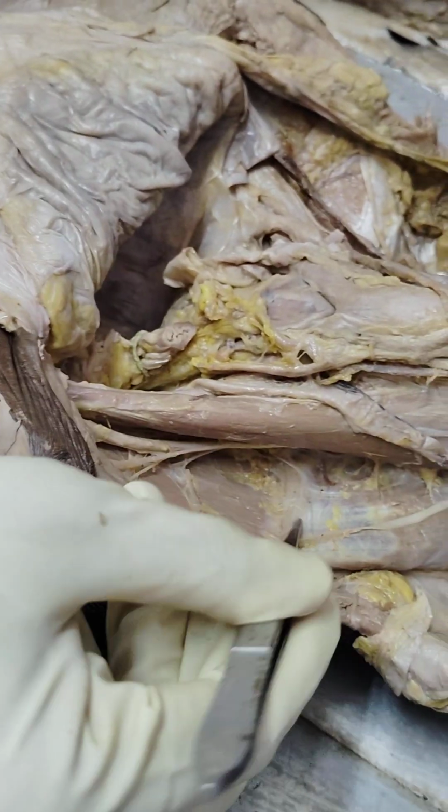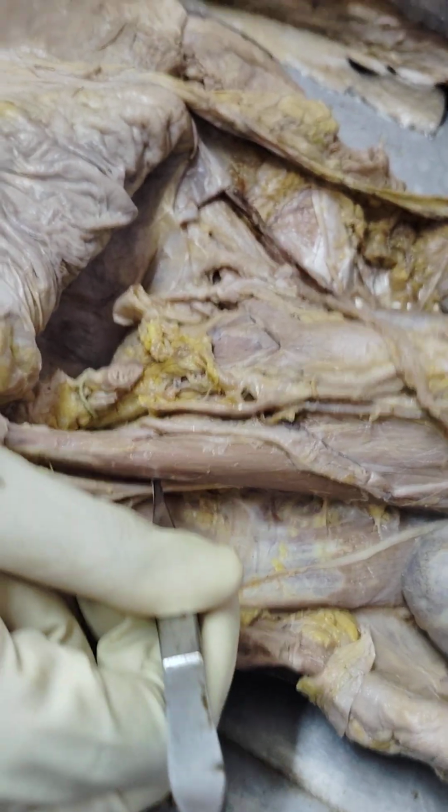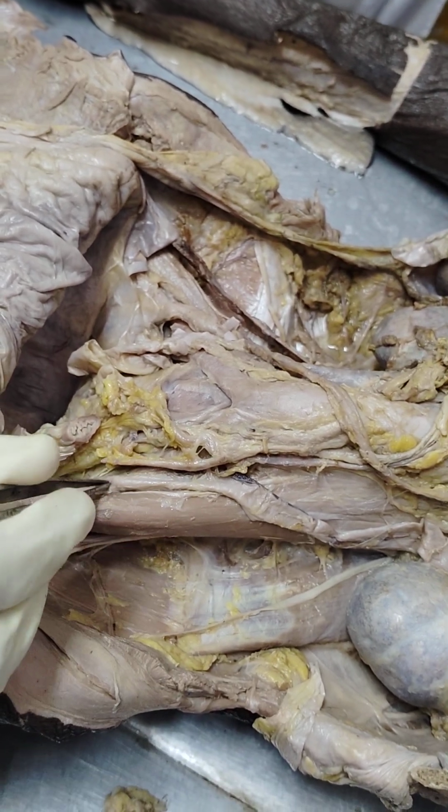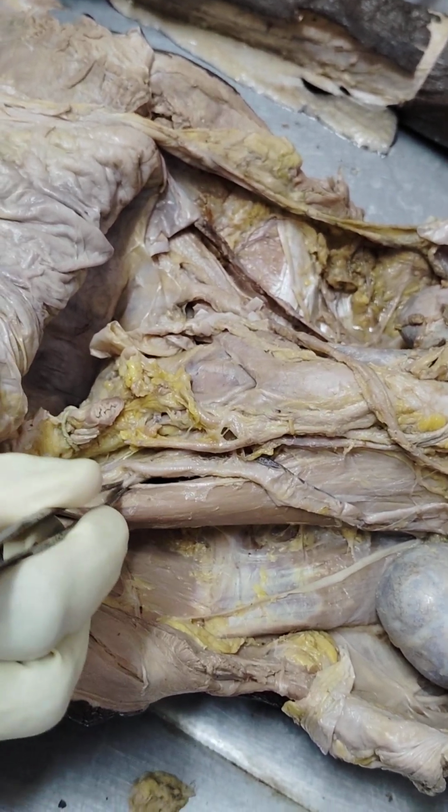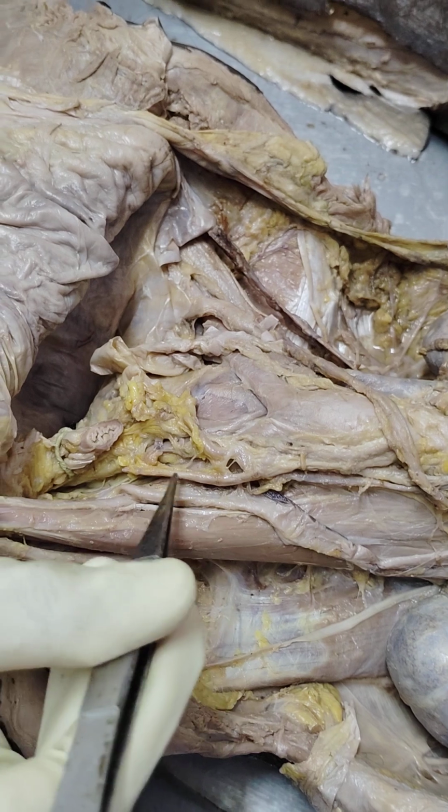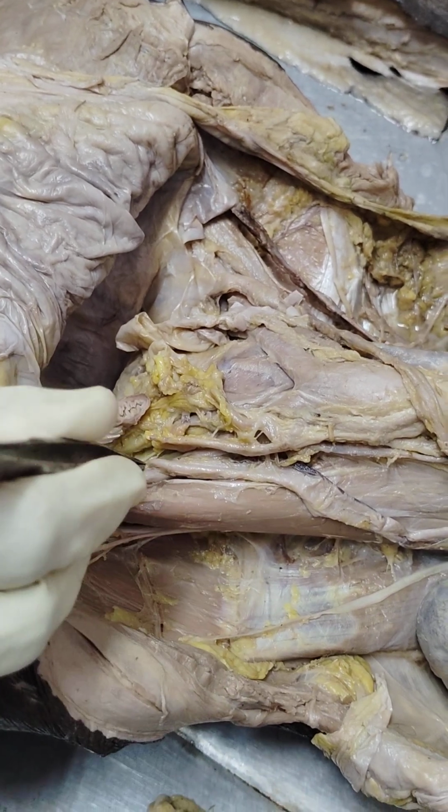You can imagine that this level is the sacroiliac joint. This is the iliac crest, and here will be the sacroiliac joint. At this joint there is a bifurcation, that means the branches are produced over here. Could you understand? So at this sacroiliac joint, the common iliac artery is dividing into the external and internal iliac arteries.